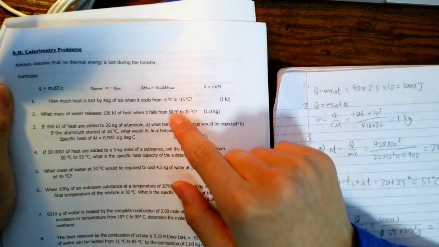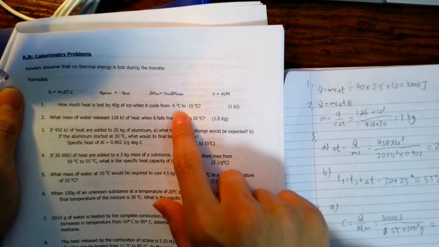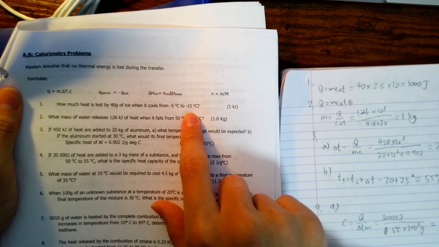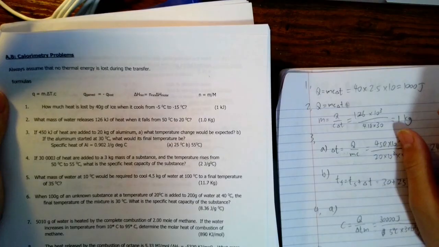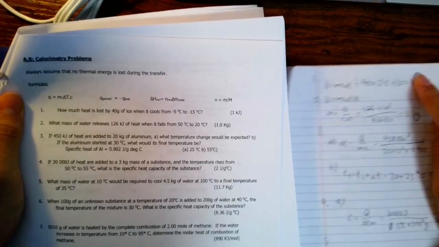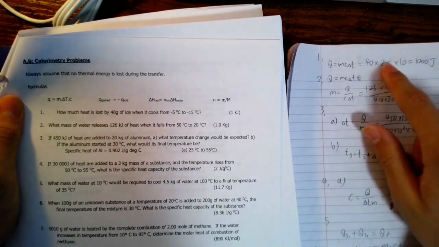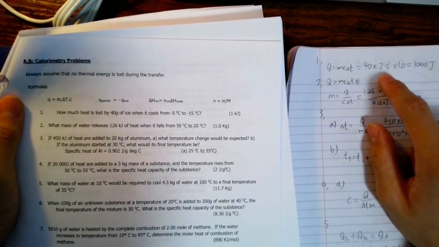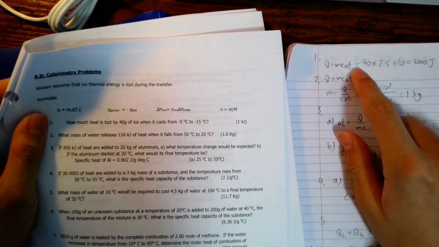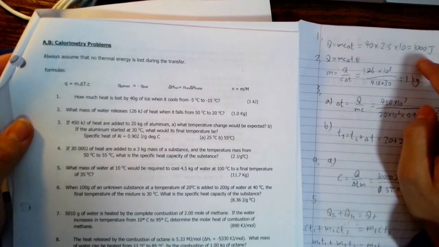So the delta T is going to be the difference of the temperature. For example, this one, minus 5 subtract minus 15, so it's going to be 10. It rises the temperature by 10. Okay. And you multiply by the heat capacity of the ice, which is 2.5 joules per gram, and the mass is going to be 40 grams. So you multiply that, and you get so many joules.